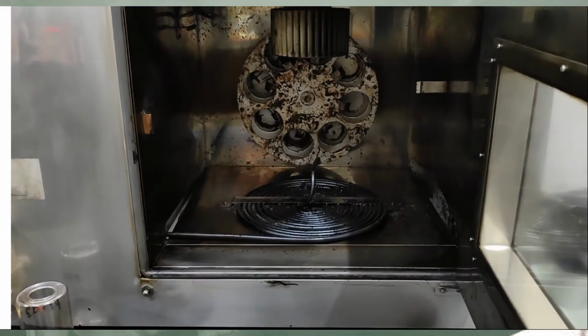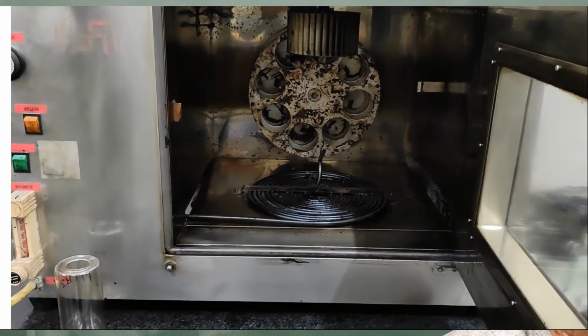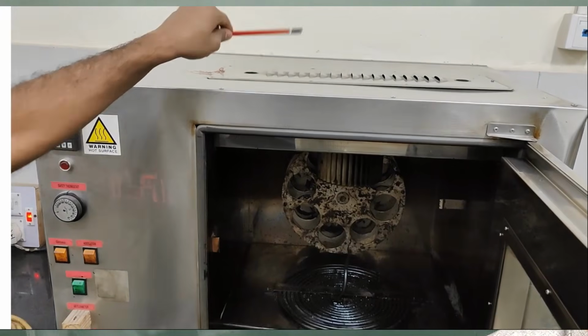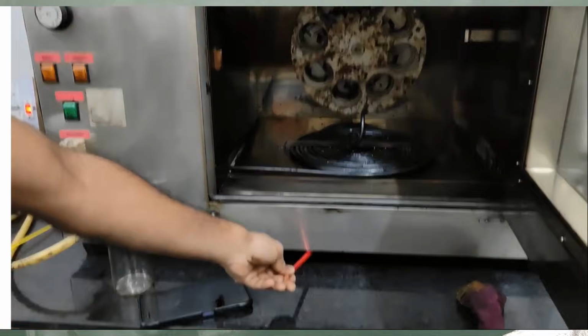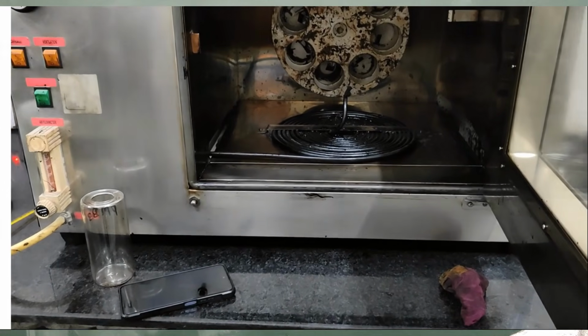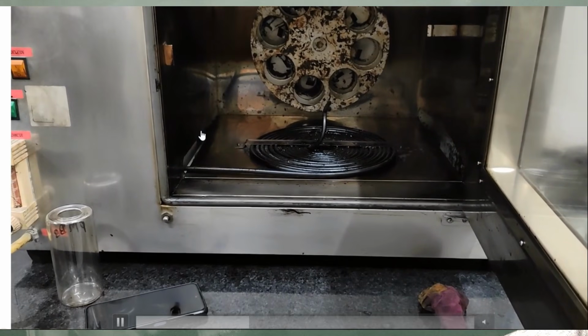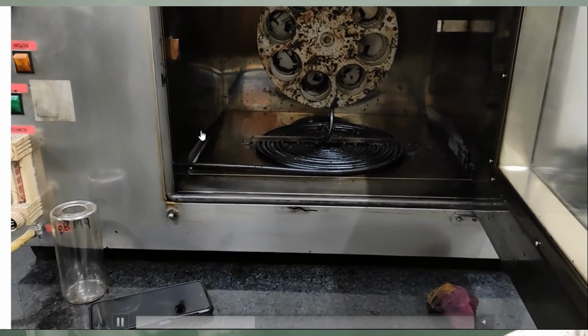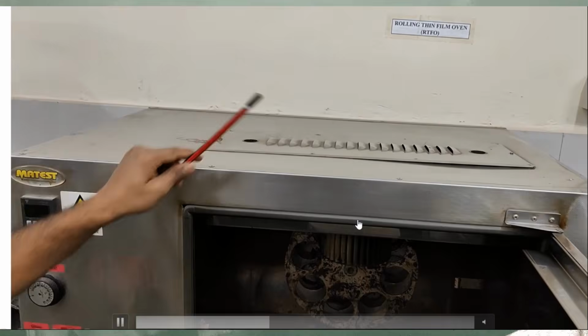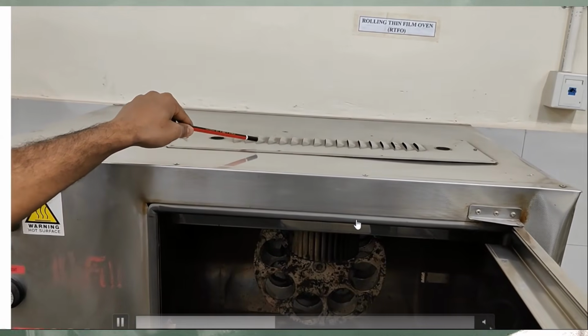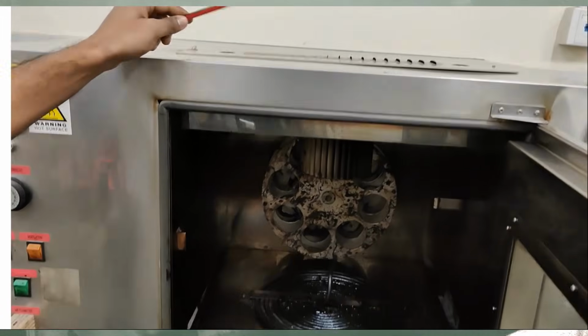This oven is vented at top and at the bottom. This bottom vent supplies the air around this heating element here, and similarly the top vent also supplies the air to the sample face.